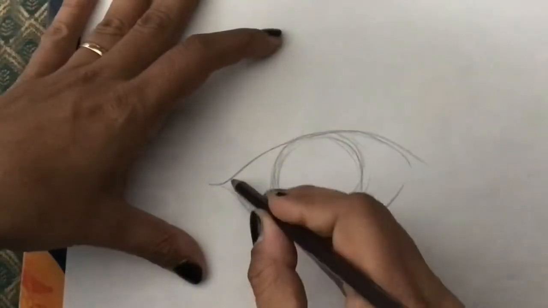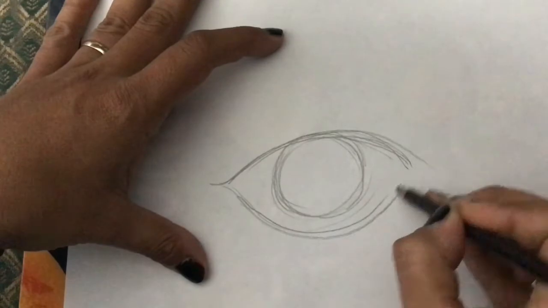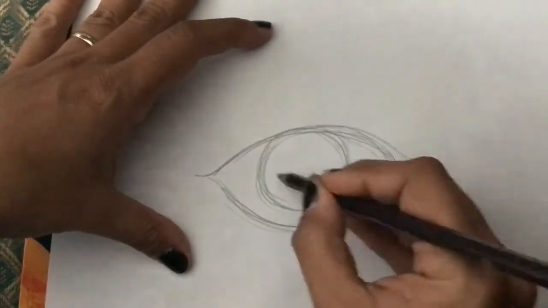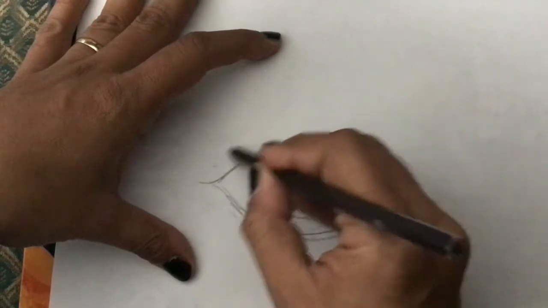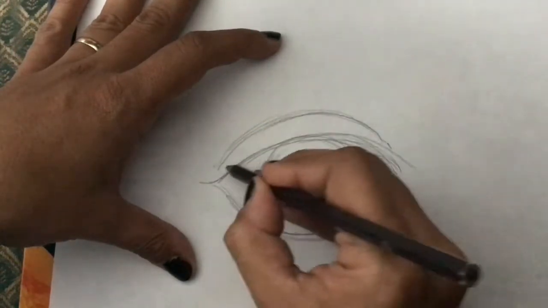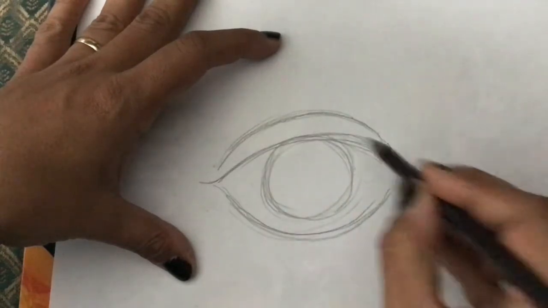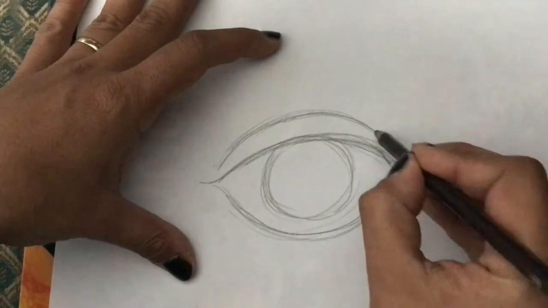All right, so let's continue. So we start with a semi-symbolic shape here, then another curve here. Right, then we're going to do the upper eyelid. If you see, it's almost the same angle as this line.